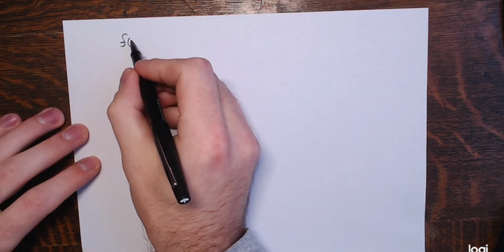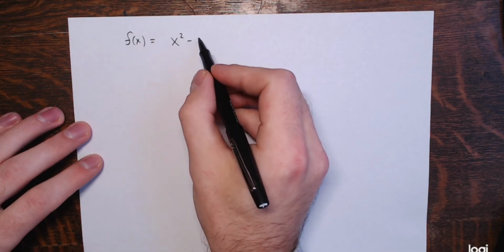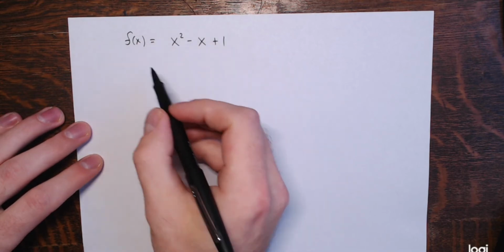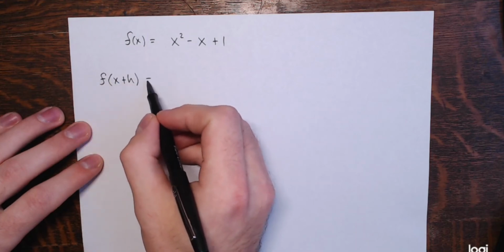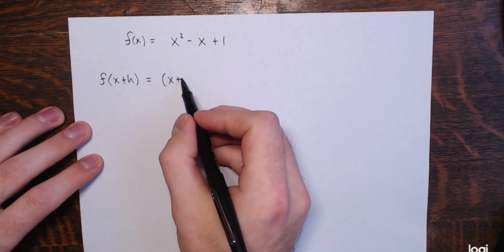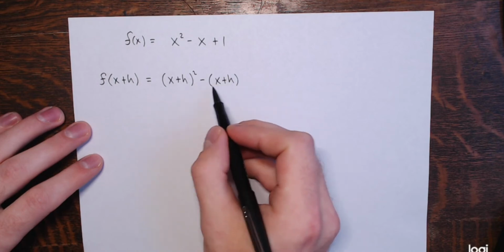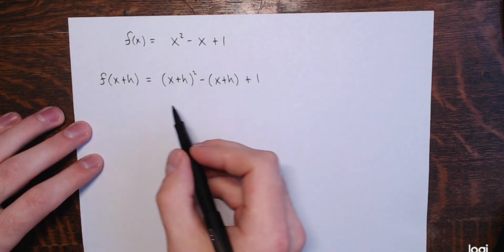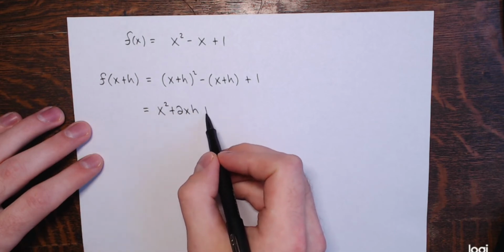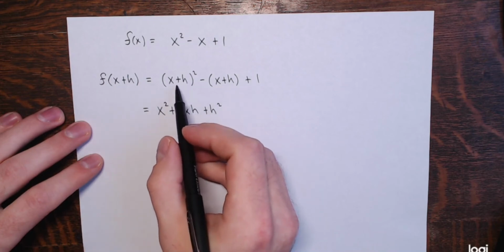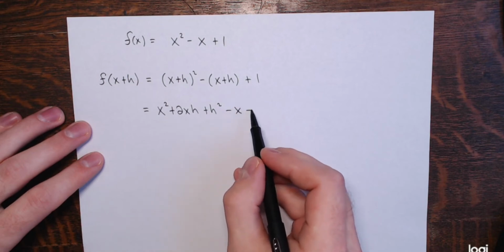f of x equals x squared minus x plus 1. The value of f at x plus h would be the quantity x plus h squared minus the quantity x plus h, and then plus 1. So that would be x squared plus 2xh plus h squared, right? That's the quantity x plus h to the second power. Then distributing the negative here, we have minus x minus h plus 1.